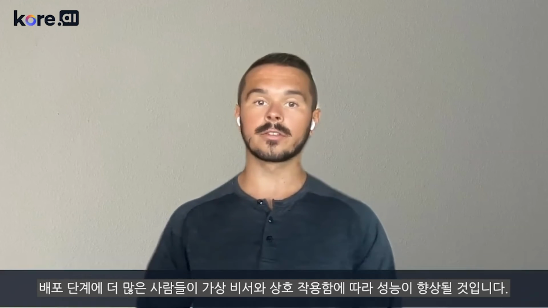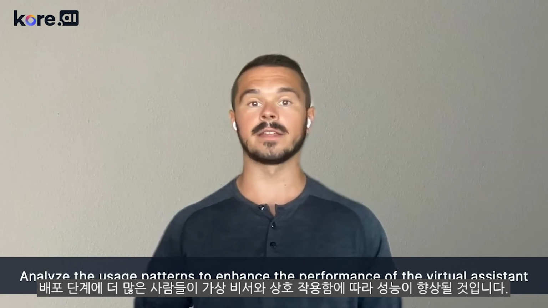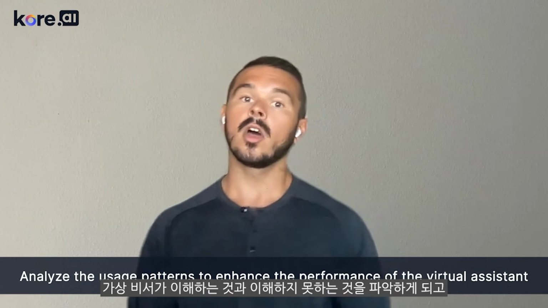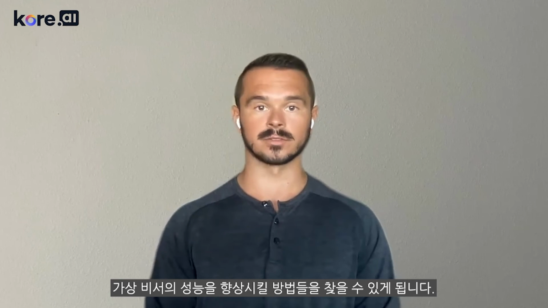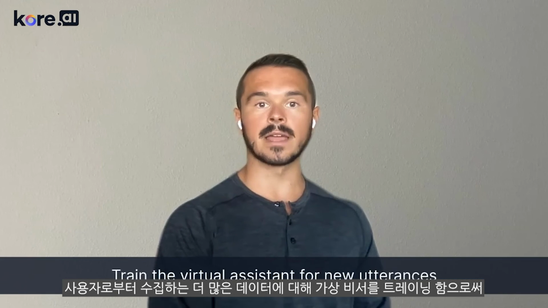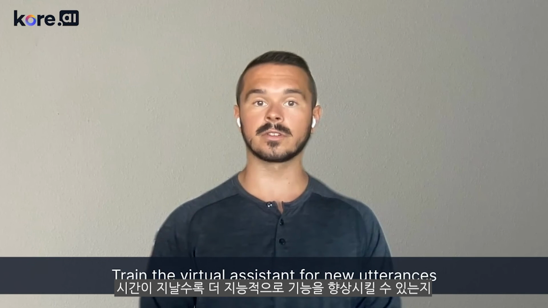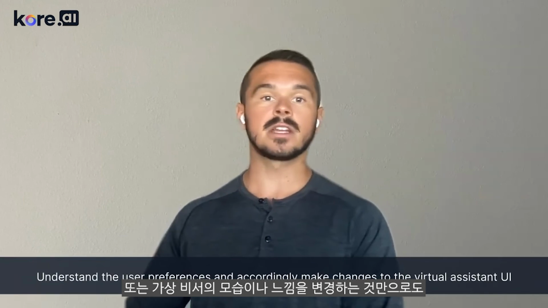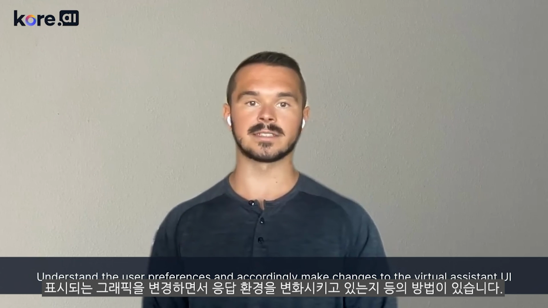With the deployment, you're also going to go through some performance enhancements. As more people are interacting with the virtual assistant, you're going to be understanding what it understands, what it doesn't understand, and where you can find ways to improve the virtual assistant, whether that is making it more intelligent over time by training it on more data that you're collecting from production users, or whether it's changing the response experience, changing what graphics are shown, even just changing the look and feel of the virtual assistant.